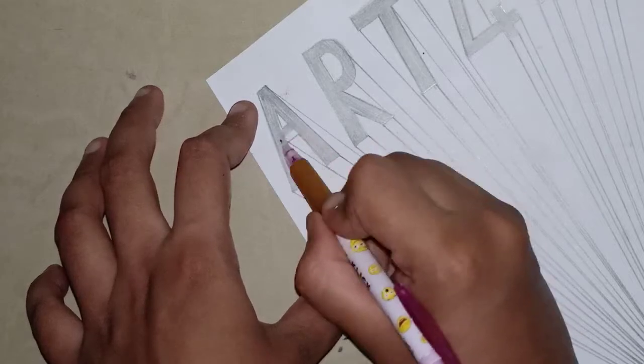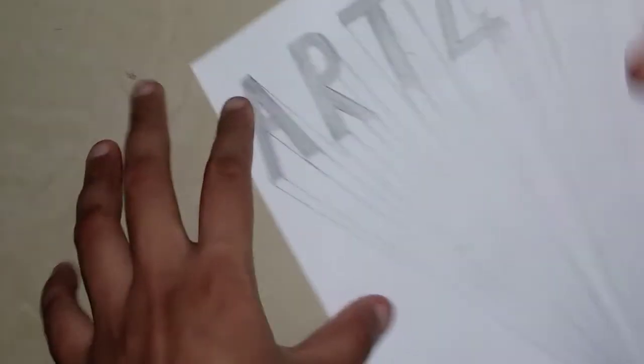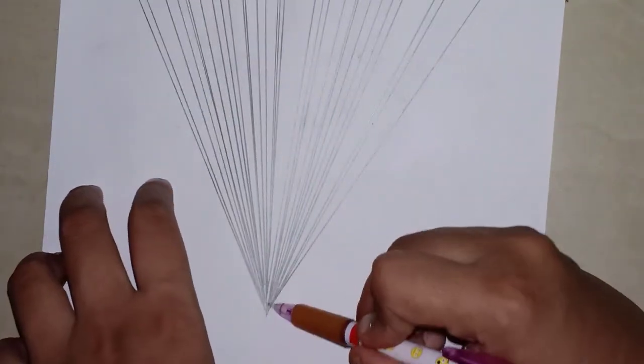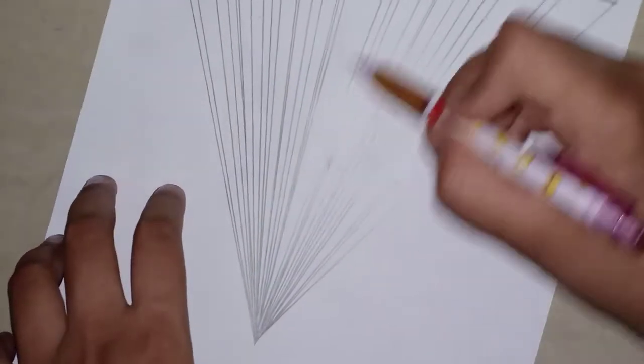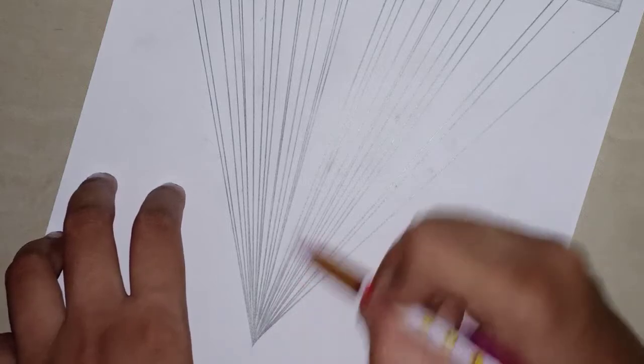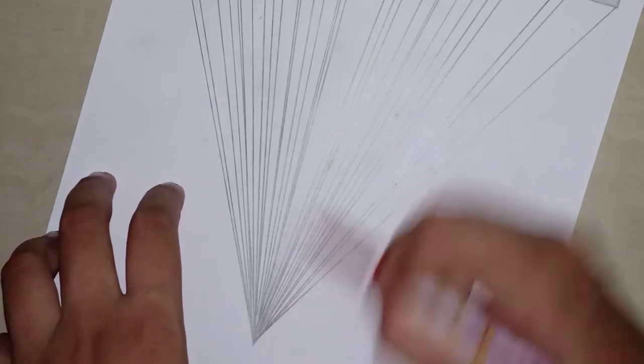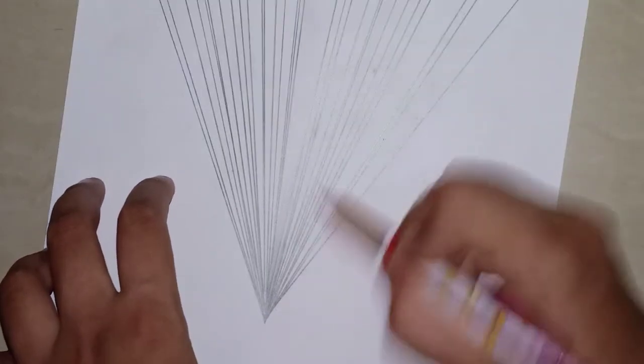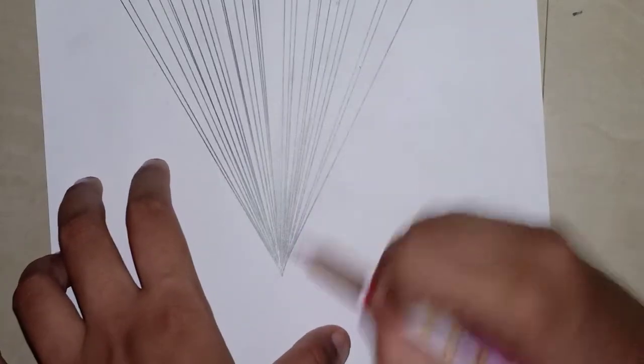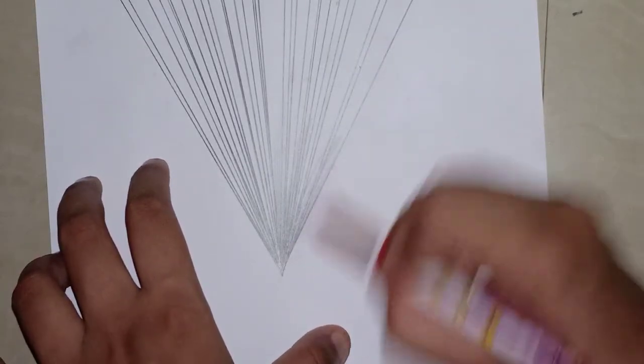So now this one is completed. So just for this 3D, I'm going to shade only at the bottom portion. Just only at this part I'm going to shade. So the rest of them I'm going to leave as it is.